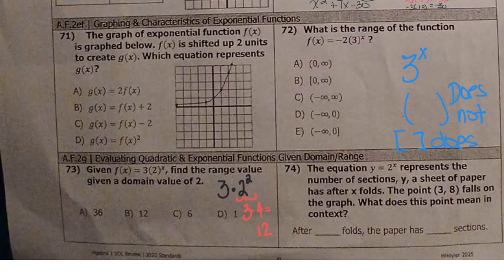So it's telling me the point (3, 8) falls on the graph. Remember, x represents the number of folds. They told you that. Which of those is your x value, 3 or 8? So how many folds have you done then, if x is the number of folds? 3. And then how many sections will you have on your paper after 3 folds? If y represents the number of sections, what's your y value there?